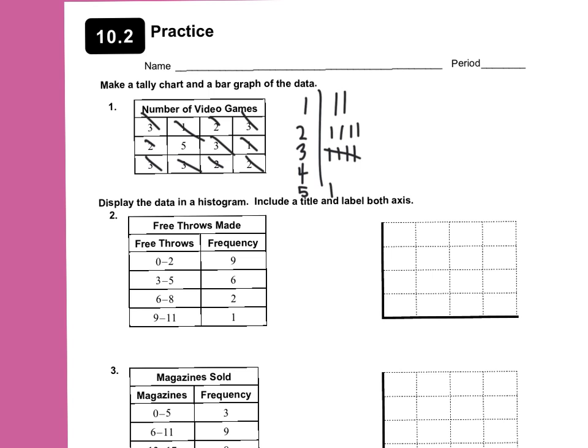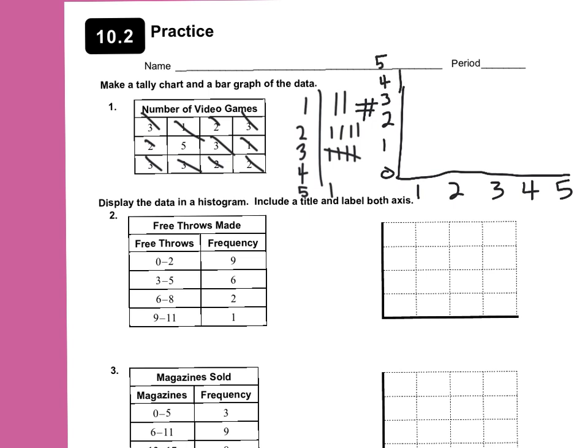Okay, now that we have that tallied up, we need to make a place for our bar graph. So there we go. And our categories are 1, 2, 3, 4, and 5. And the number is over here. It's important to label the things there. And it looks like we go from 0 up to 5. So we want to go 1, 2, 3, 4, 5.